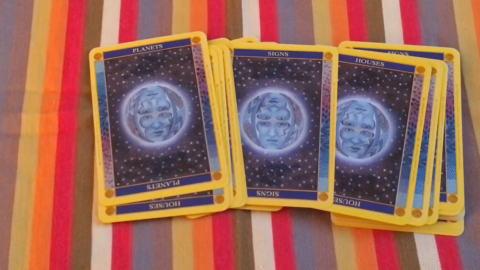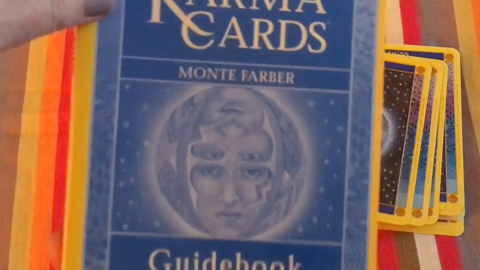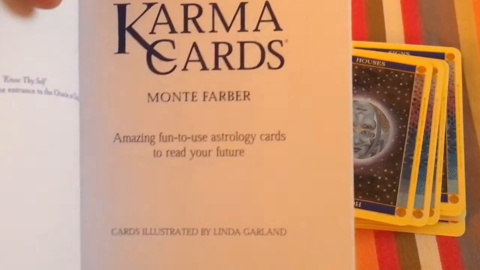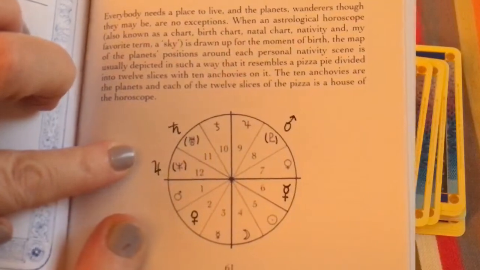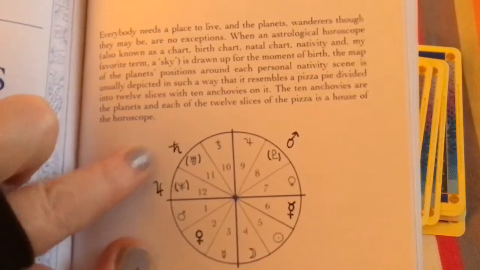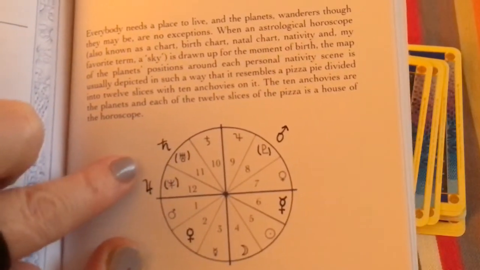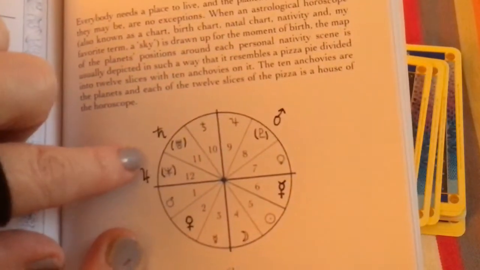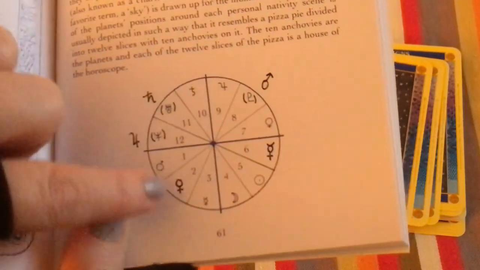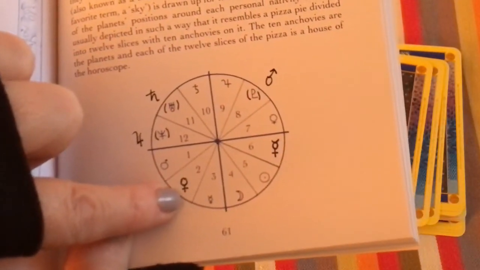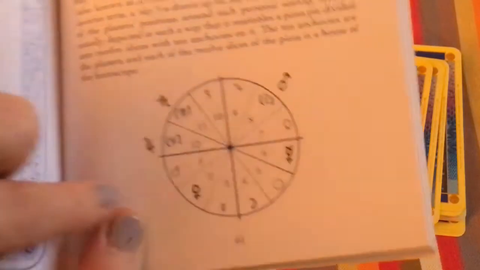So the one thing I'm going to show you first is that Monty Farber, who designed these cards, and they're very nice, and I should give the artist credit. Linda Garland was the artist. You'll see I've written in some notes here. Monty Farber put in the outer planets in rulership of three of the signs, or three of the houses rather, and then left out any rulership on house 2 and house 6.